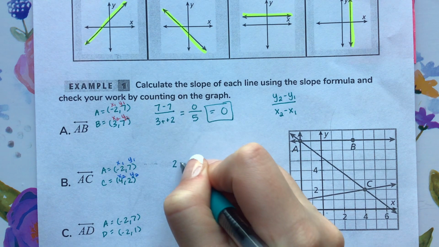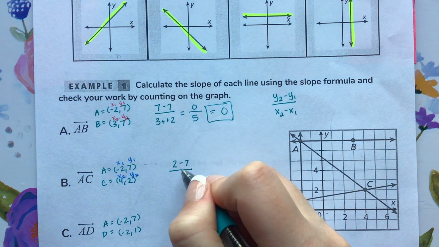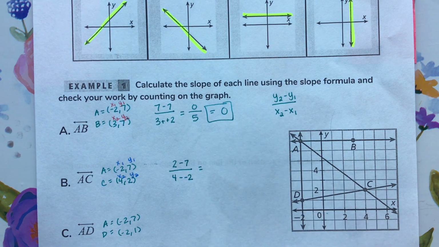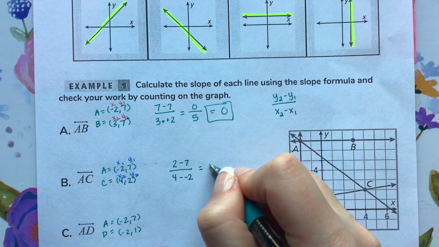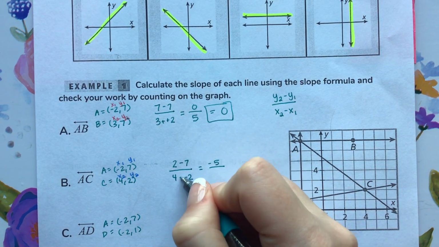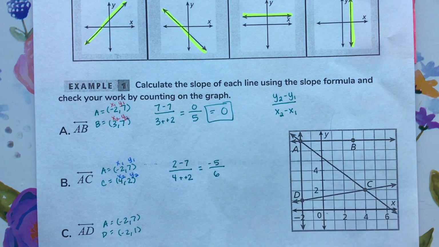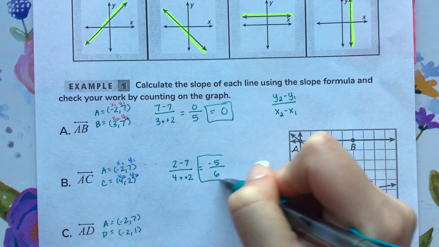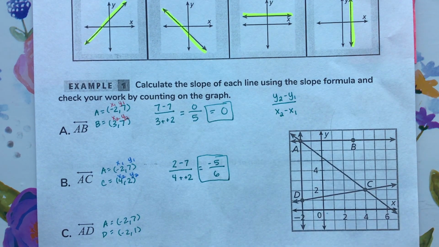That gets me 2 minus 7 over 4 minus negative 2. 2 minus 7 is equal to negative 5, and 4 minus negative 2 is equal to 6. So I now have a slope of negative 5 over 6. Remember, that's rise over run.